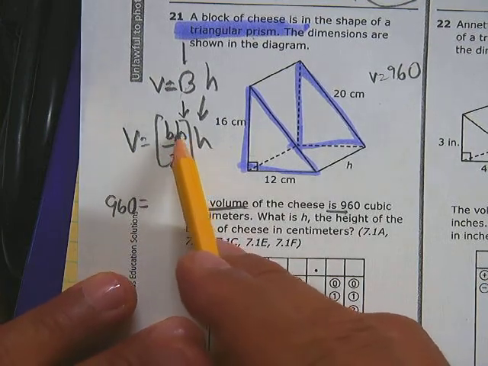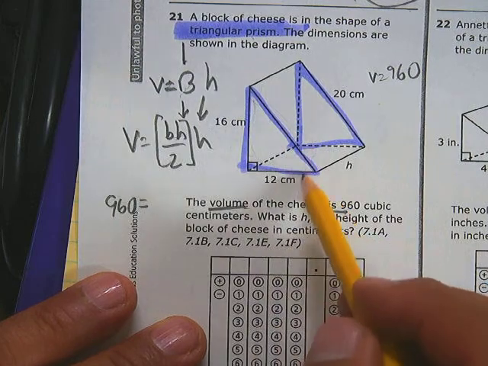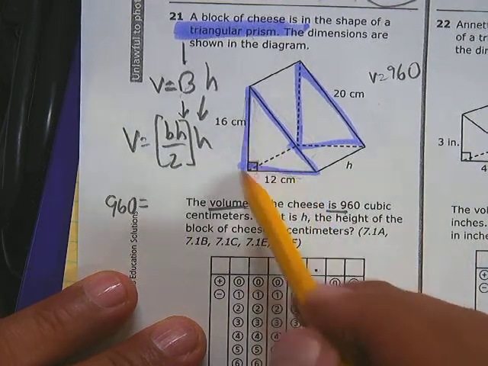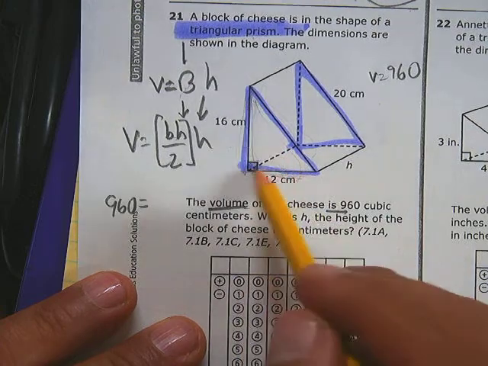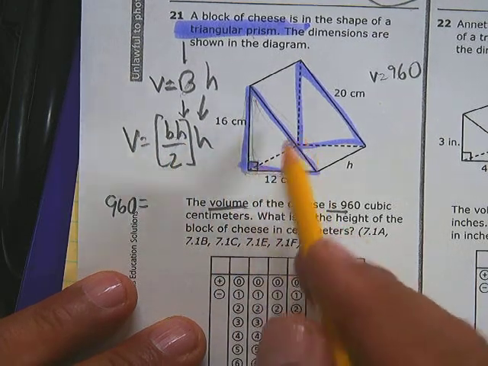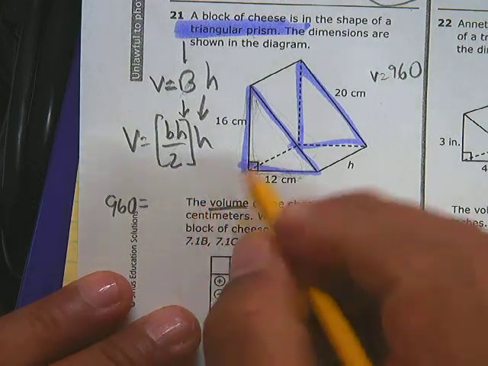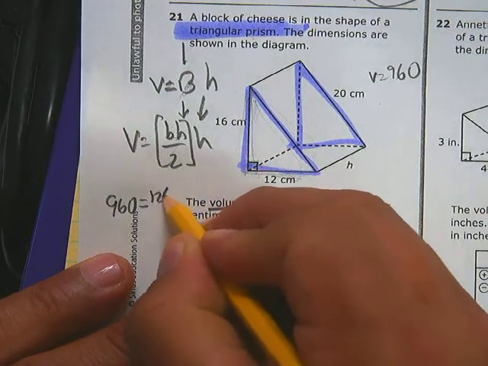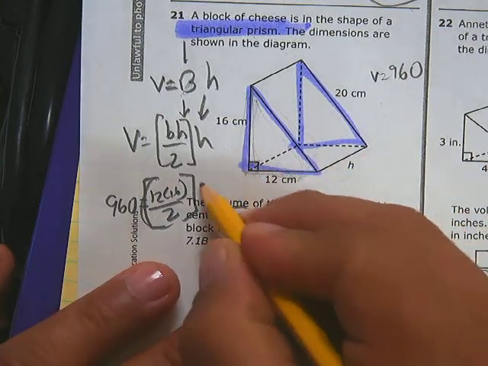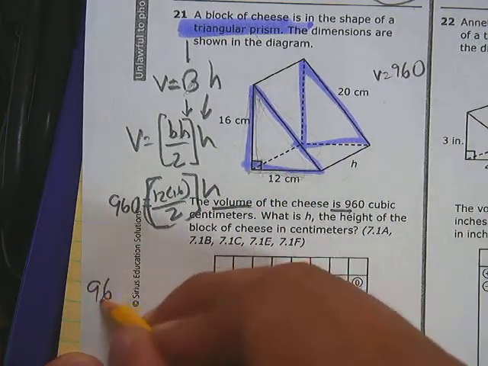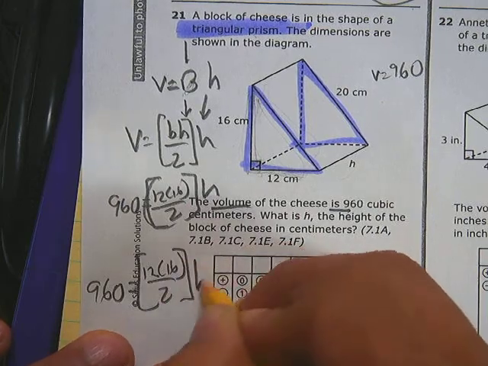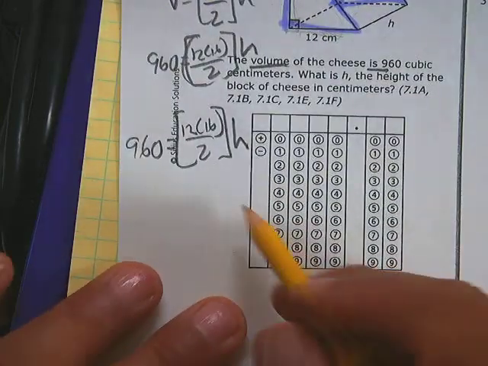Okay. The base and height, this part comes from the triangle itself. I look at my triangle here. This is only my triangle right there. This little square means that there's perpendicular lines, which means this is my base and this is my height of the triangle. So these are the numbers I'm going to use that go inside these brackets. Because remember, this capital B, the area of the base, is these brackets, the area of this triangle. Perpendicular lines mean I have my base and height, because they must meet at a 90-degree angle. So we have 12 times 16 divided by 2 brackets, and then they don't give me this, so I'm just going to put an H. Okay. Now I know 960. I'm going to rewrite this 12 times 16 divided by 2 times the height. Okay? And so now I put there.